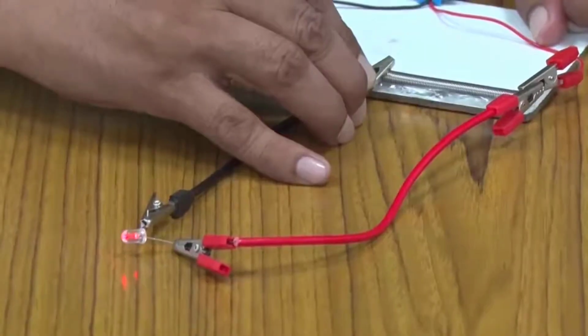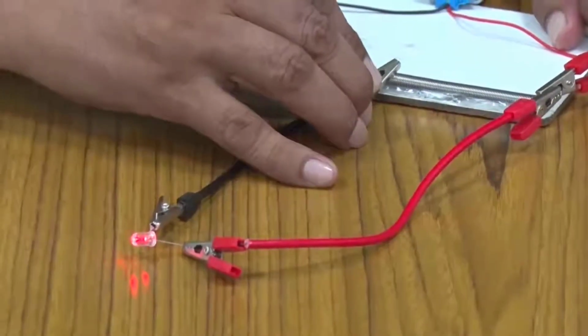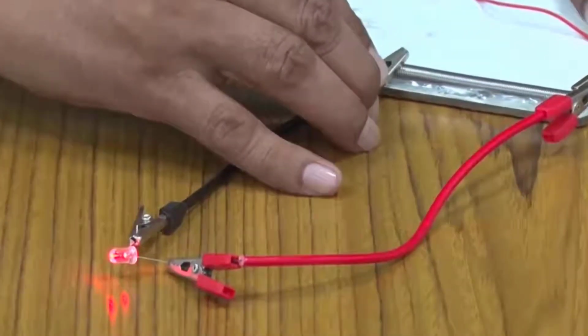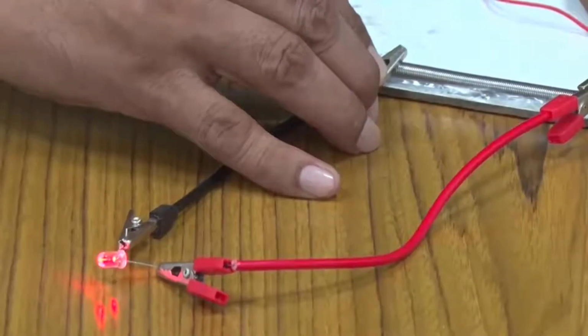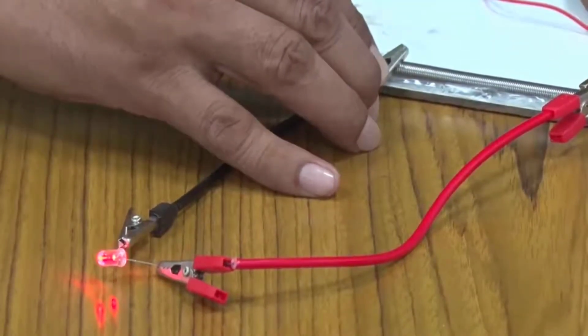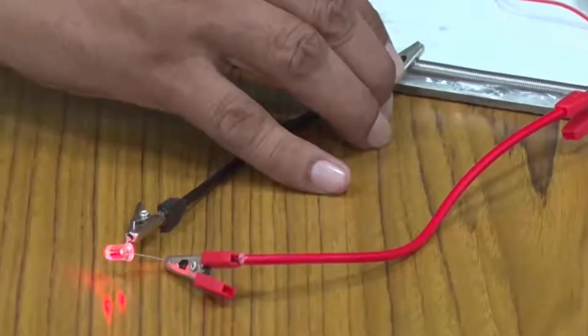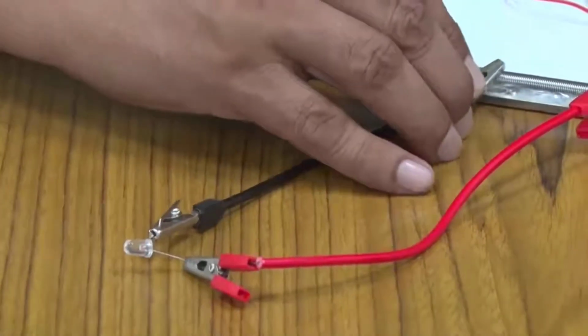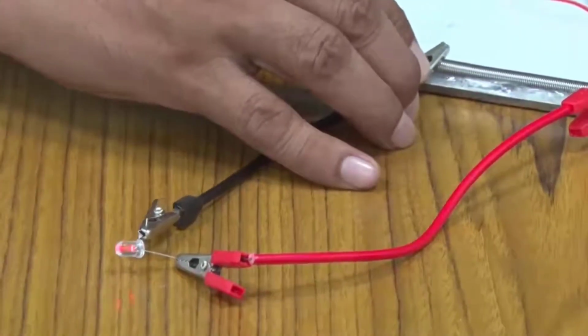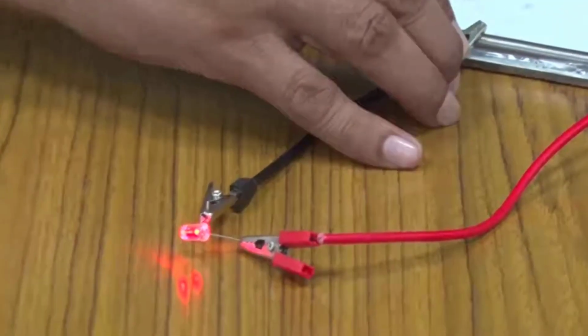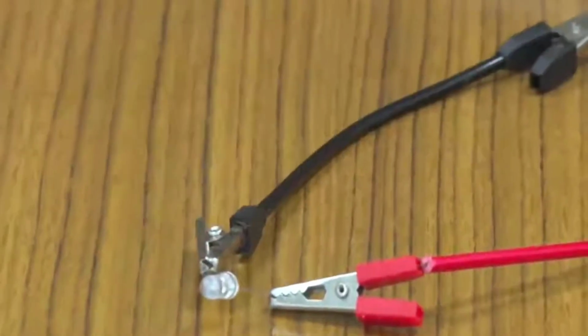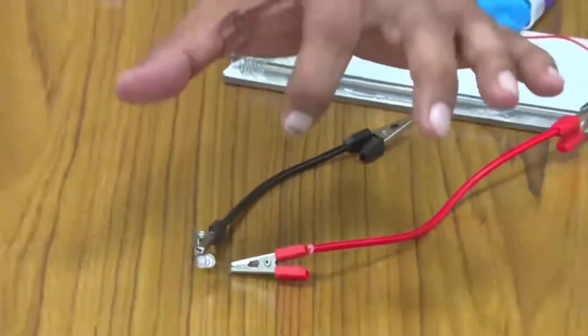Here you can see that it is a red LED. I will not increase the voltage too much, otherwise my LED will go bad. So, up to here nothing happens, and after this you can see that it starts glowing. This much voltage is needed to turn it on.